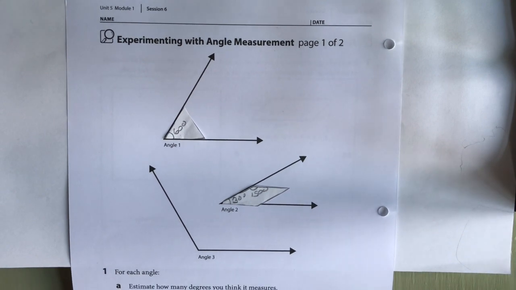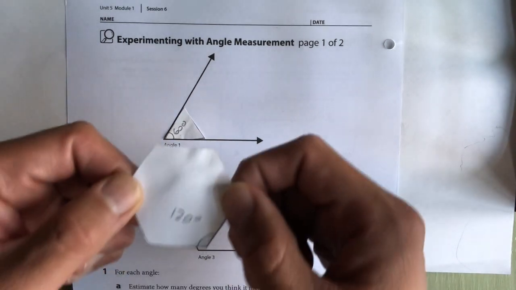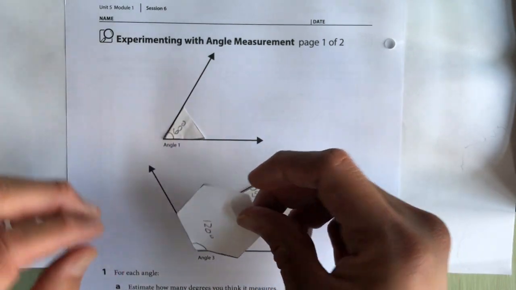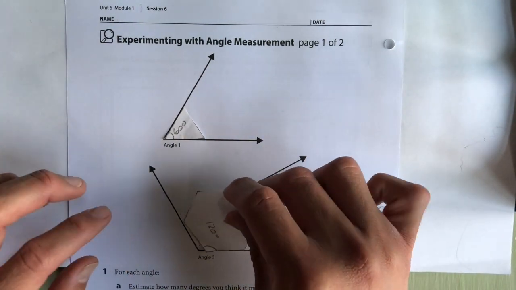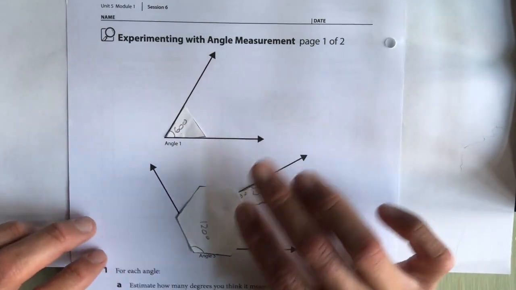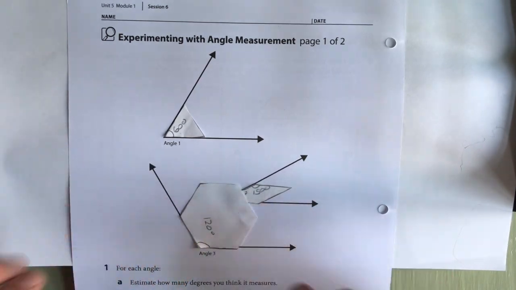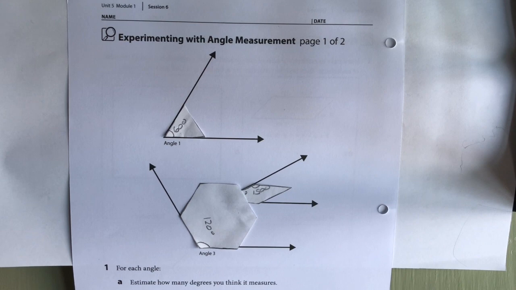Okay? Now I'm going to use a third pattern block to look at angle number 3. And now this one here, all of these angles measure 120 degrees. So I'm going to go ahead and place this inside. And look at that. That fits right into this angle here of 120 degrees. Okay? So by using pattern blocks, we're also able to determine the measurement of some angles.